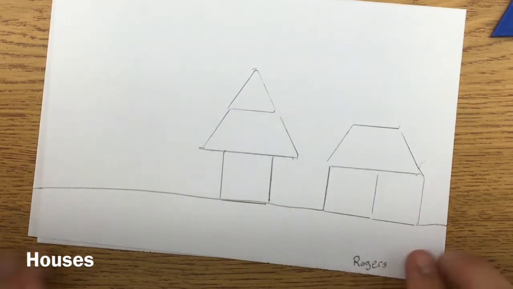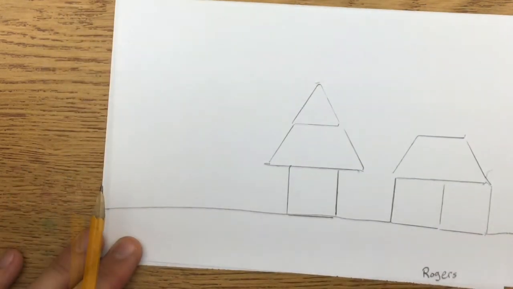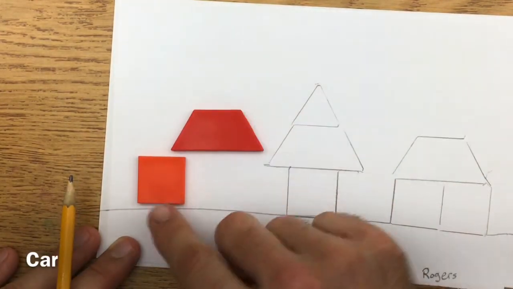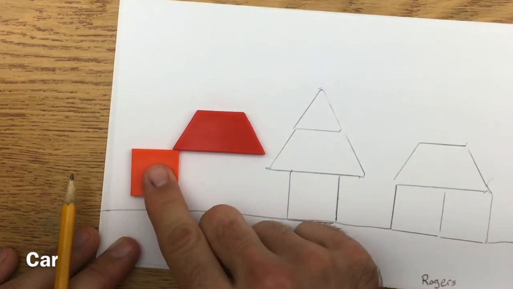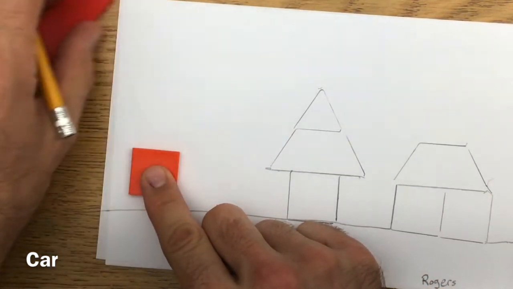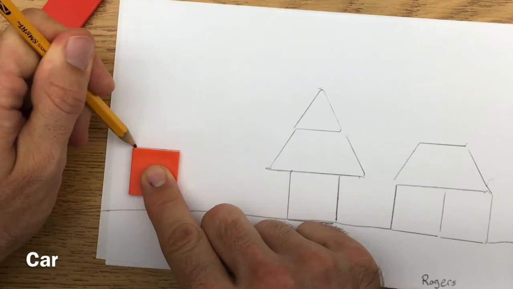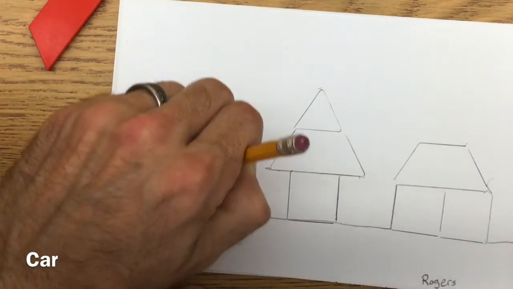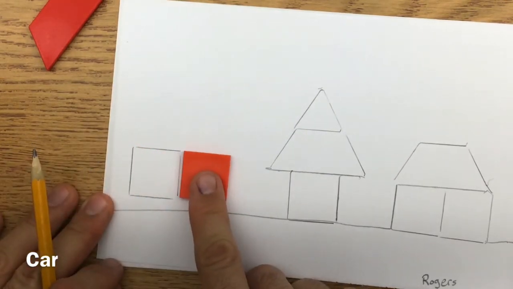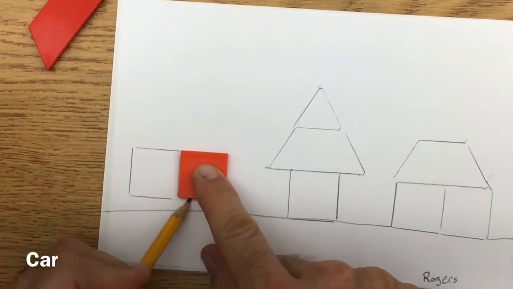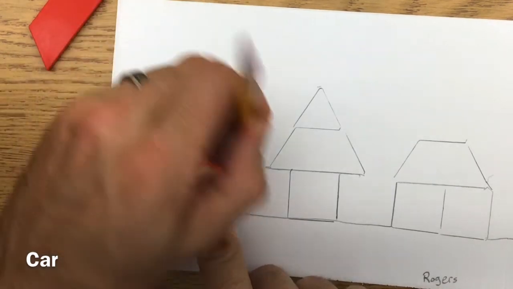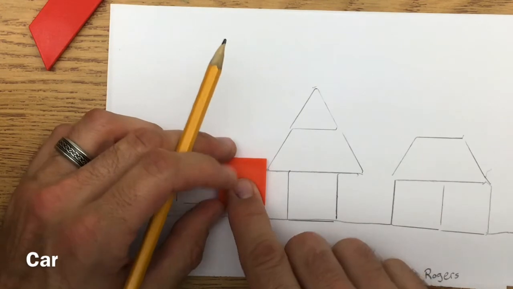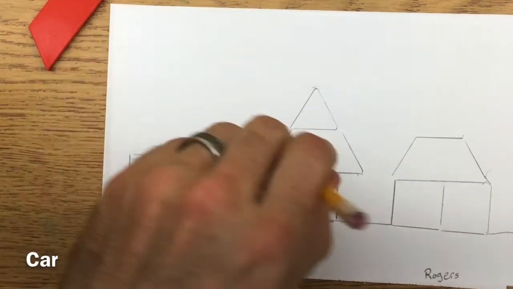Alright, now I've still got some space here, so I'm going to make a car. I'm going to use my square and my trapezoid to make this car. First, I'm going to trace my square. I'm going to trace it one time, 2 times, and then one more time, 3 times. It's going to be a big old car.